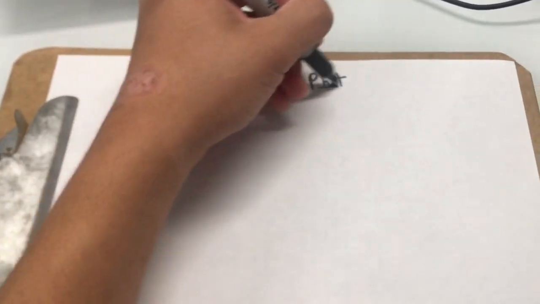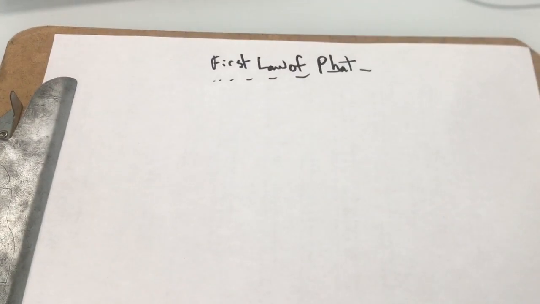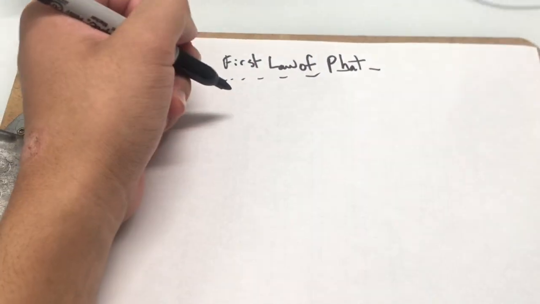Okay, is my camera a bit fuzzy? Hold up. There. It's still kind of fuzzy.